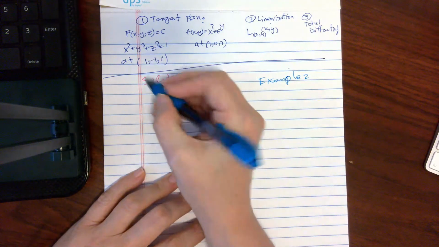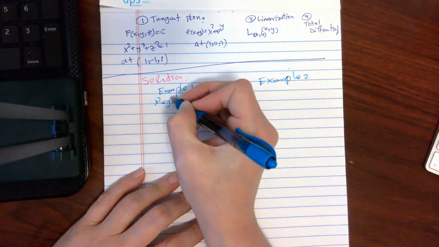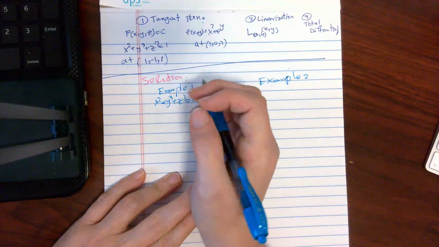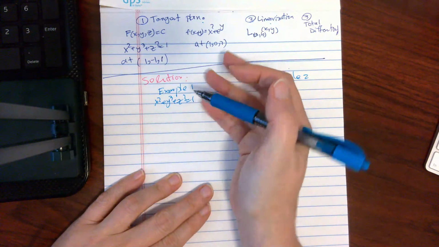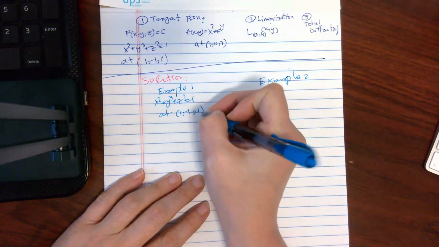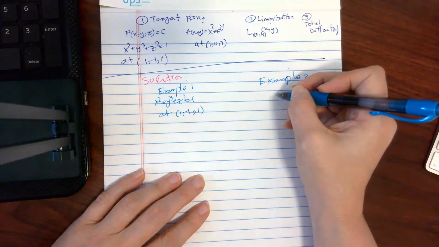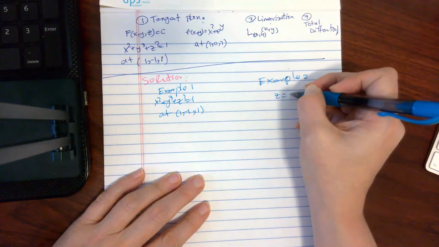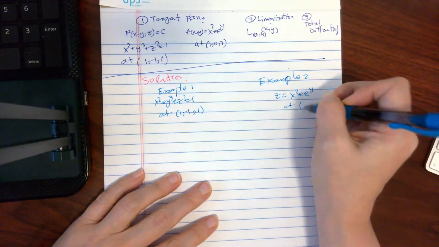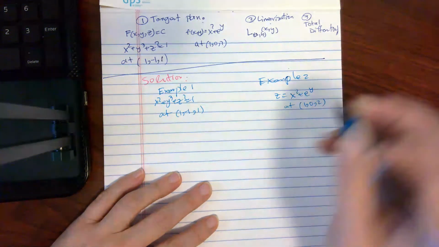So example 1 is x squared plus y to the third plus z squared. It's basically an implicit function, or surface, and the other one is z equal to x squared plus e to the power y, at 1, 0, and 2.